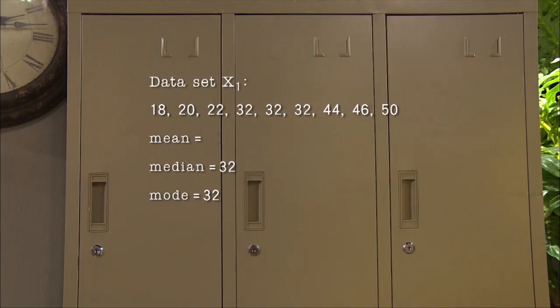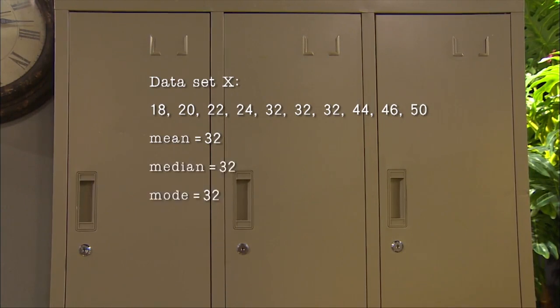The new mean is 32.89. The new median is still 32, and the new mode is also still 32. Now, when the deleted datum is greater than the median. Using the same set of data, the median is 32.